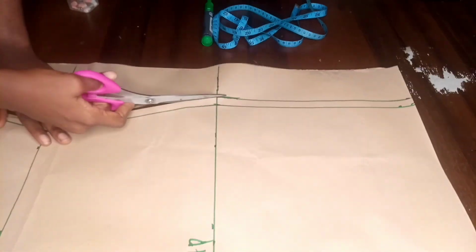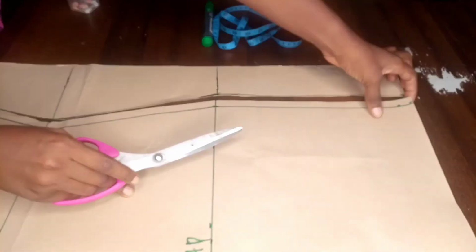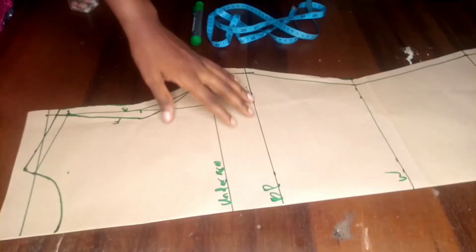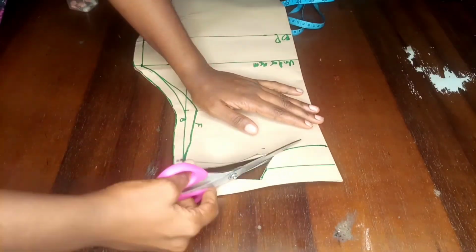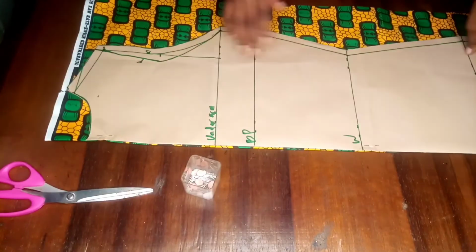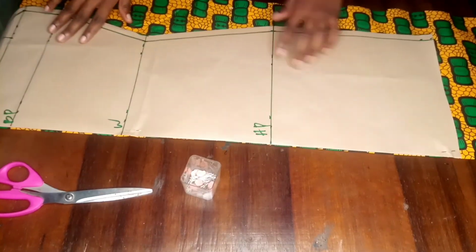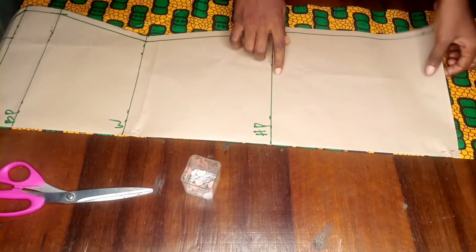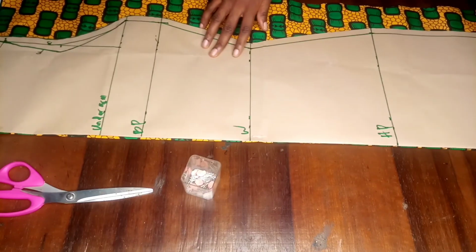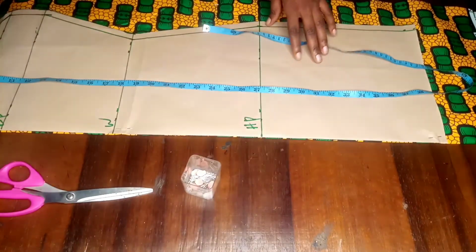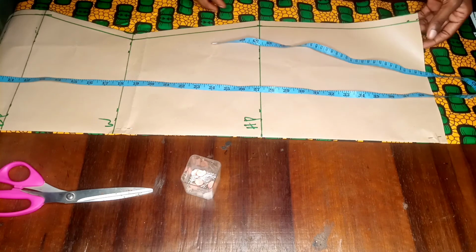And after cutting, we are going to have our back pattern. Now I've placed the paper on my fabric, and also know that my fabric is folded into two. You're not gonna cut from the folded part.